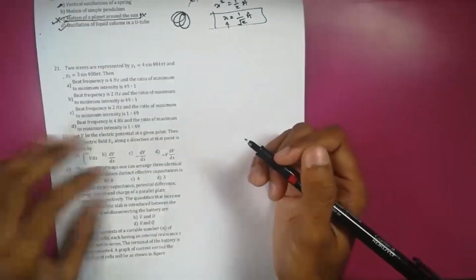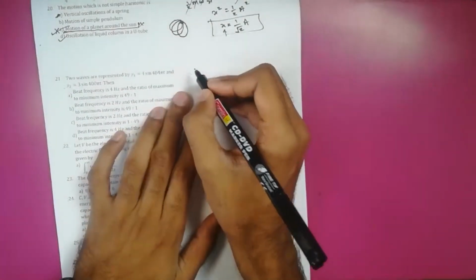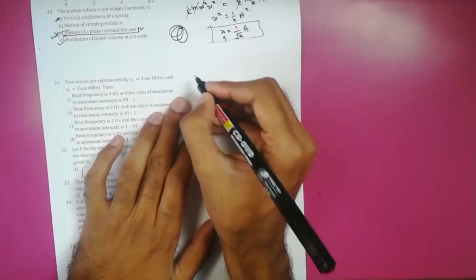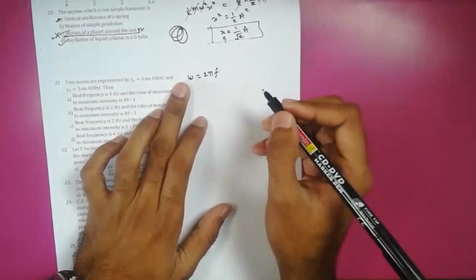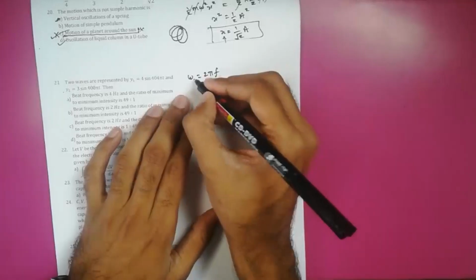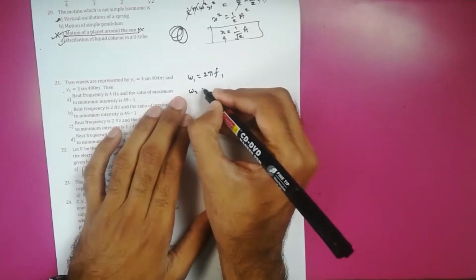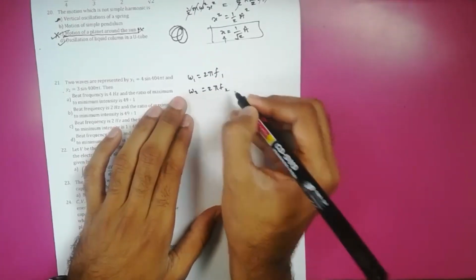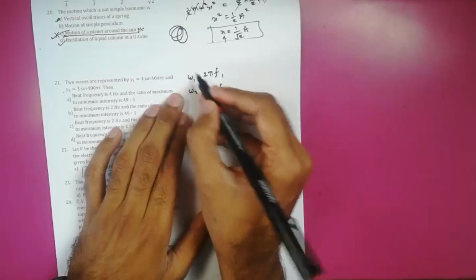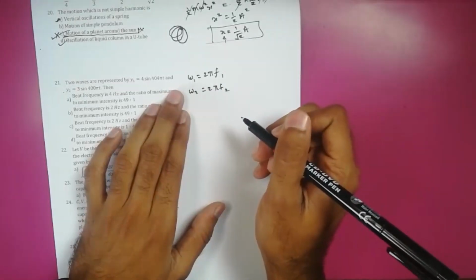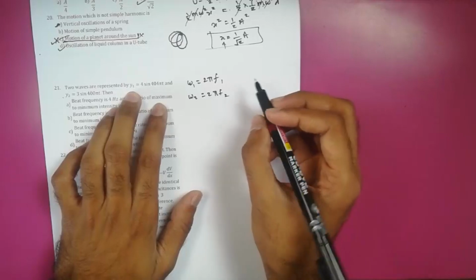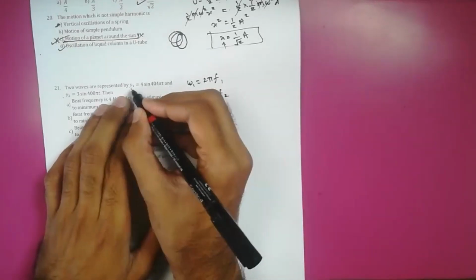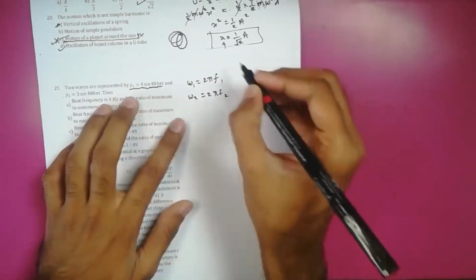If you look at the equation, it is of the form y is equal to a sine of omega t. So in this case, omega is 404 pi. Correct? So 404 pi is your omega.